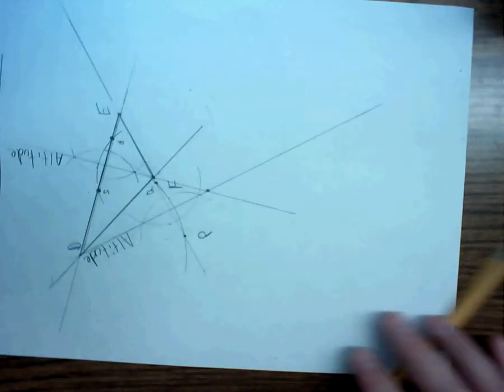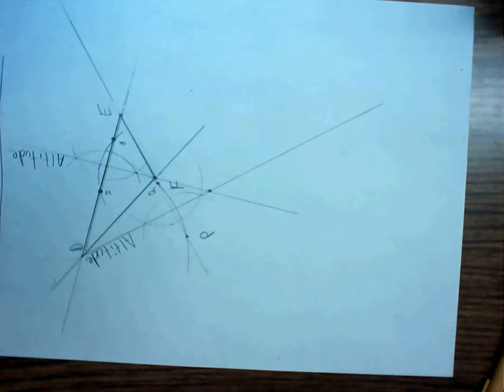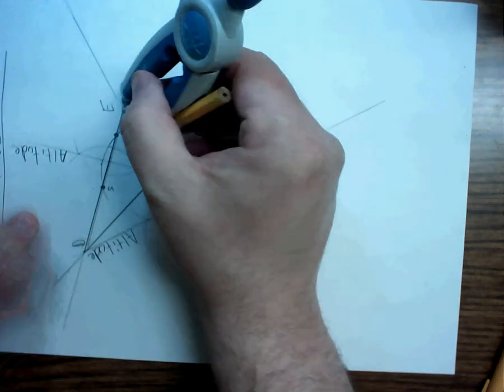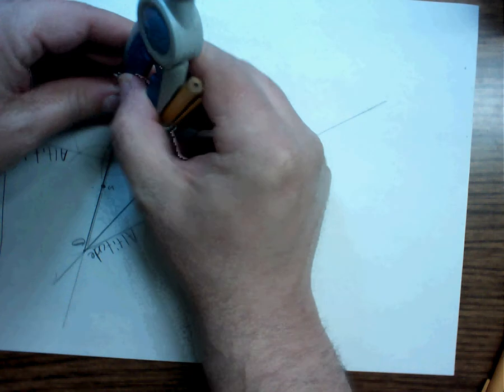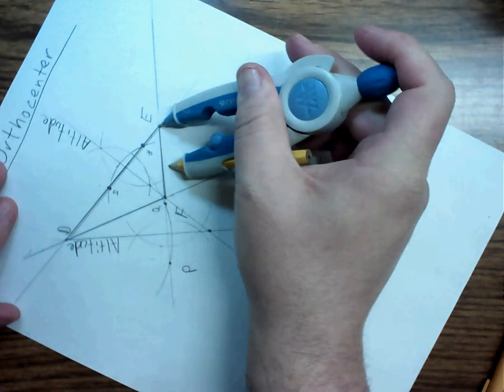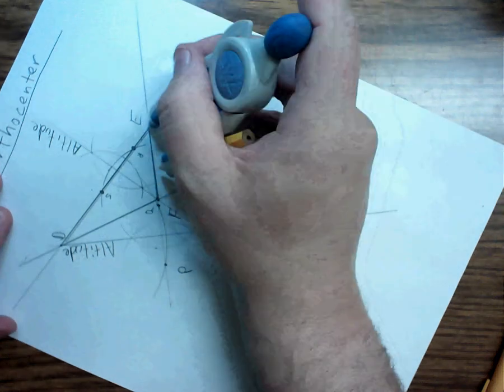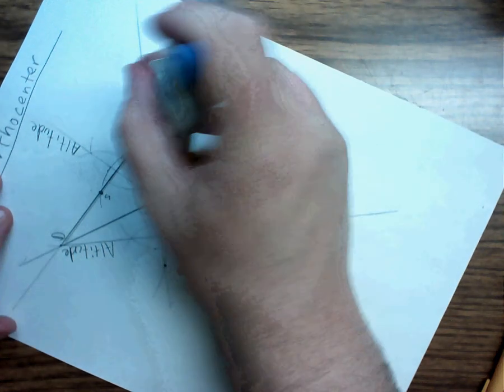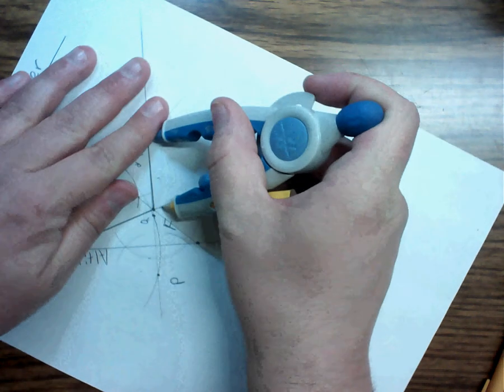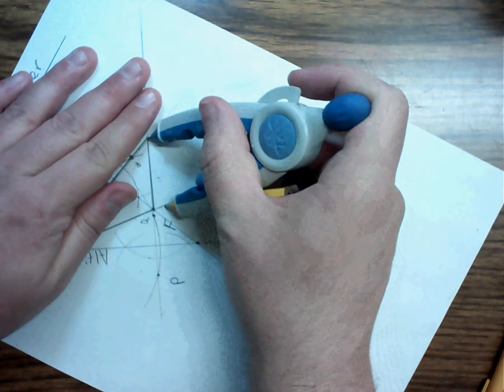Now for the point E, I'm going to have to do the same thing. I'm going to have to find the altitude, I'm going to have to take and put the pointer on E, like this. I'm going to have to dig that in at E. Okay, and then I've got to extend my compass so it goes past this line.